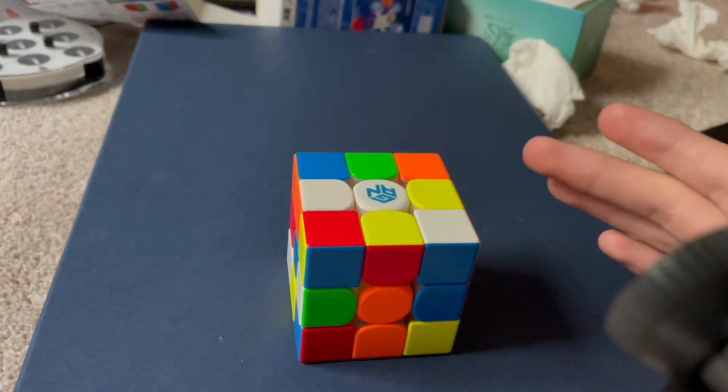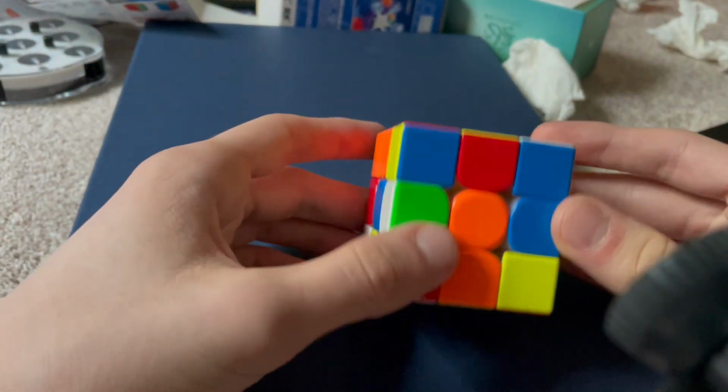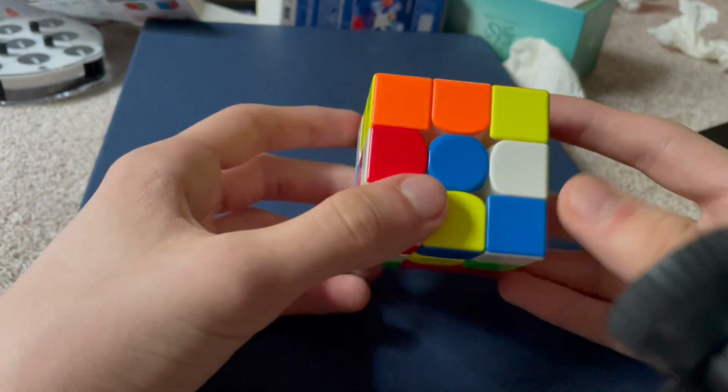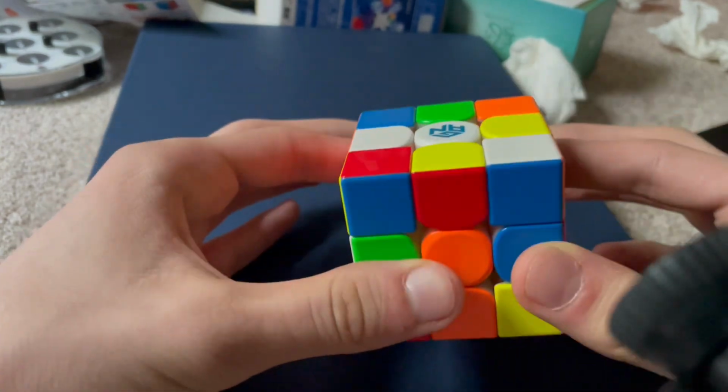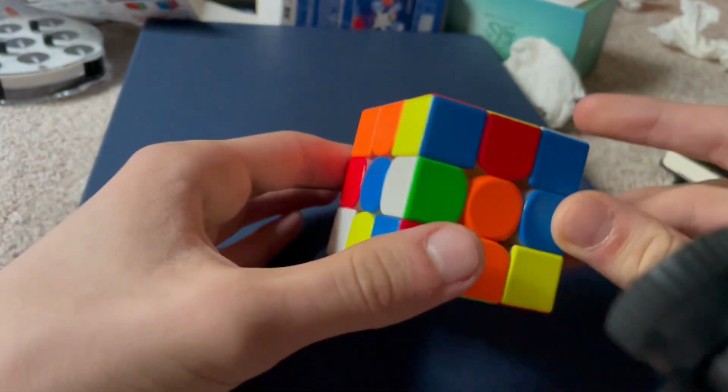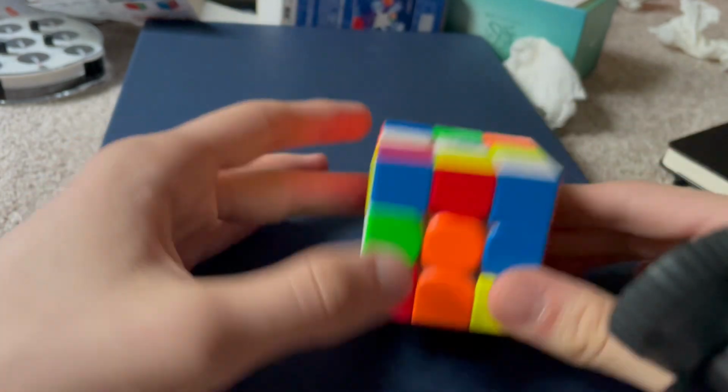Now we have to see which stickers on the middle layer are oriented or not.